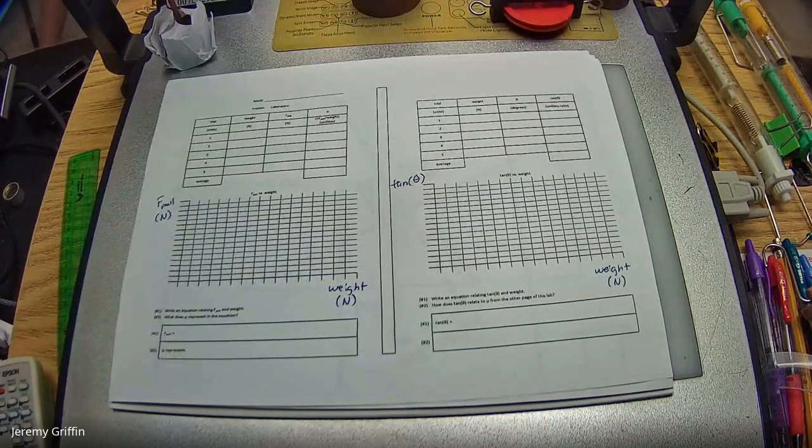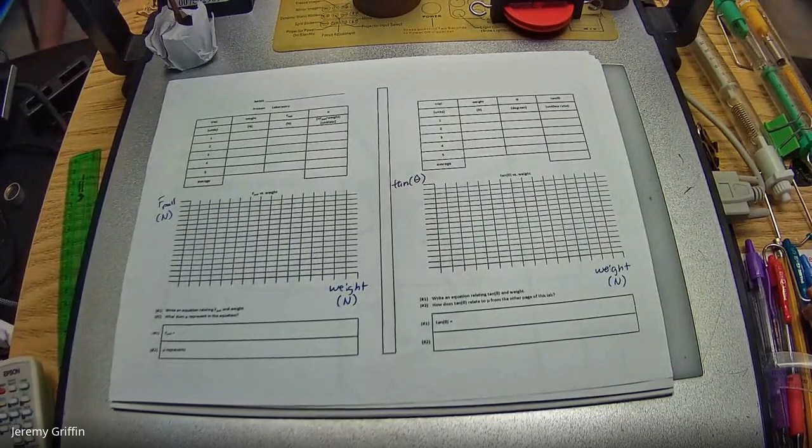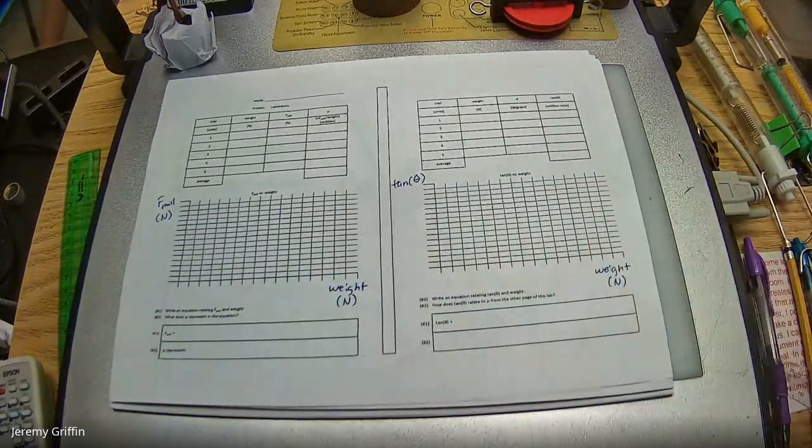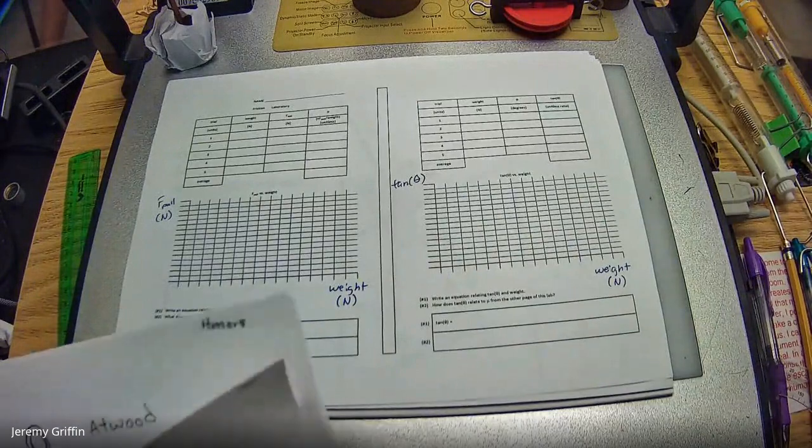Welcome to Wednesday. You guys are doing this friction lab. You guys have this page. Now, this friction lab is going to be in two halves. I'll tell you guys a bit about that. Hope you guys set that up.